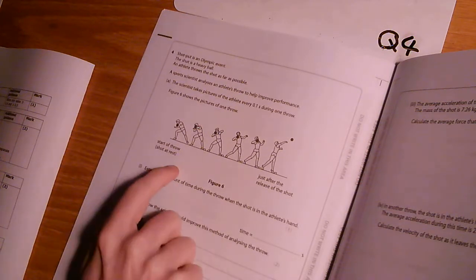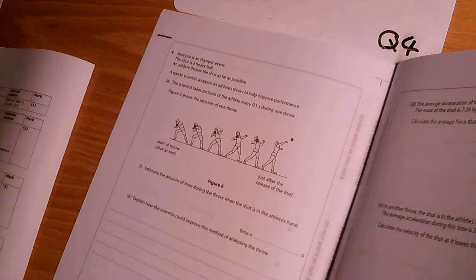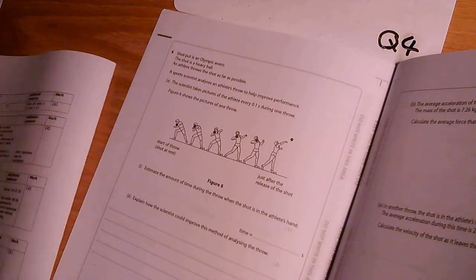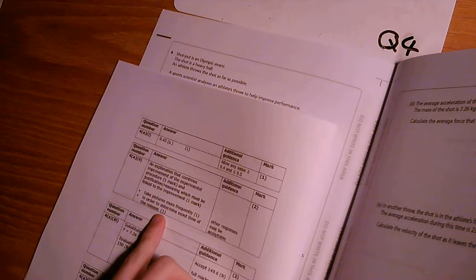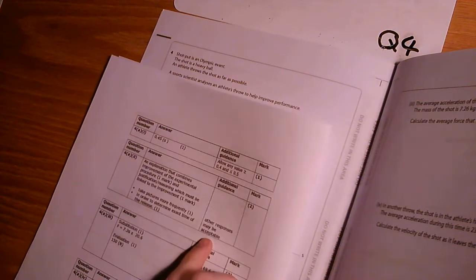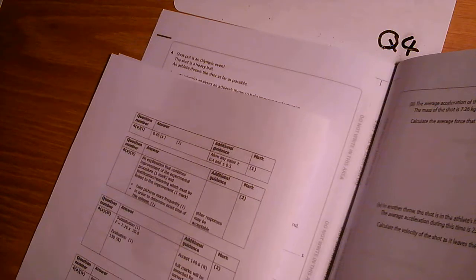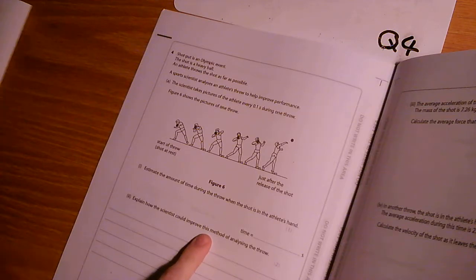Your best bet is to take more photos more frequently. So instead of taking it every 0.1 second, maybe take it every 0.01 second, or every 0.05 seconds, or something like that. That will help us to see, and then that way you'll be able to know more exactly when that shot put is released. So 1 mark for saying take pictures more frequently, 1 mark for saying in order to determine the exact time of release. It says other responses may be acceptable as well. Okay. But it had to be for that particular method. You couldn't come up with an entirely different method.